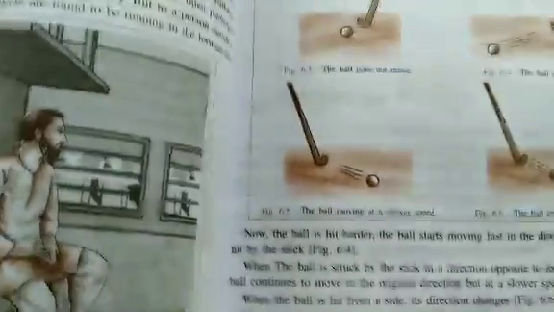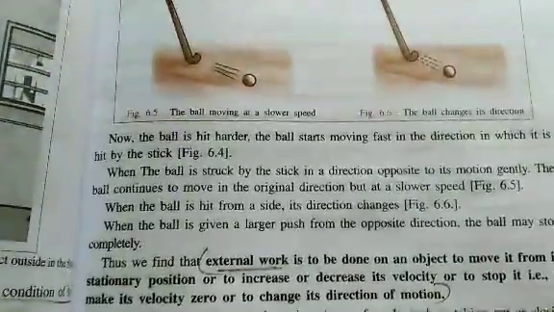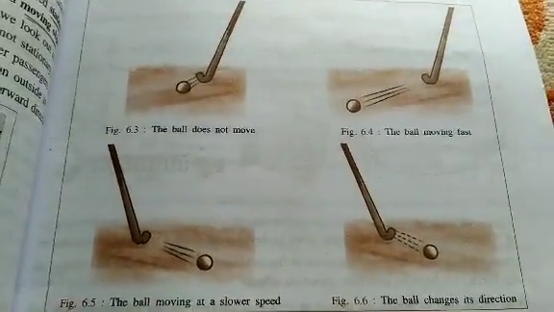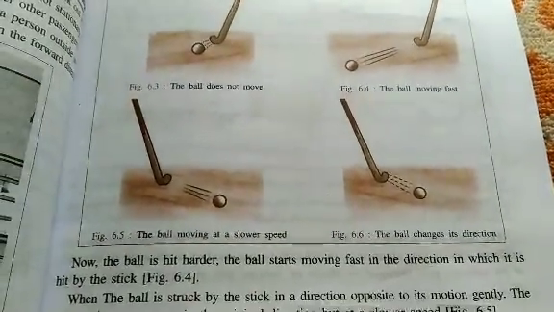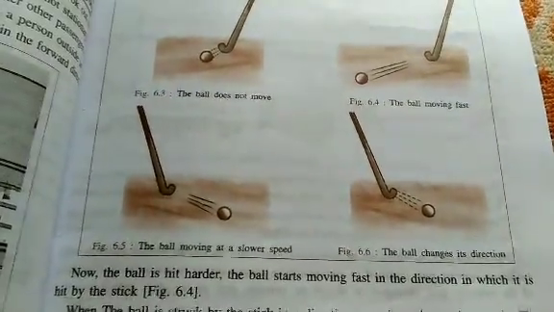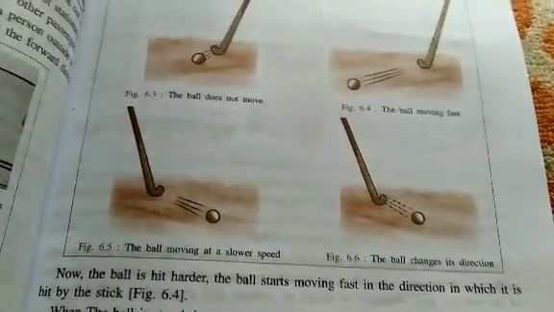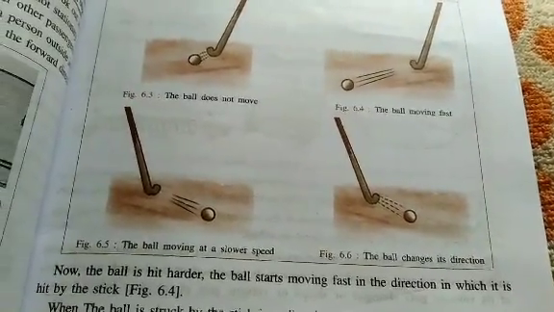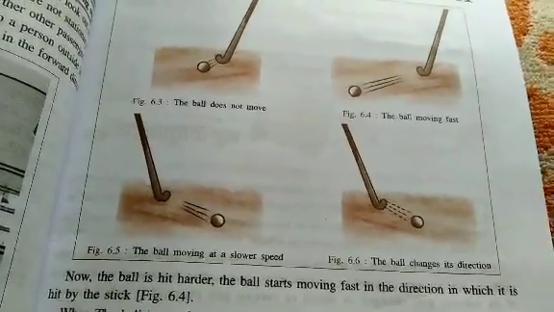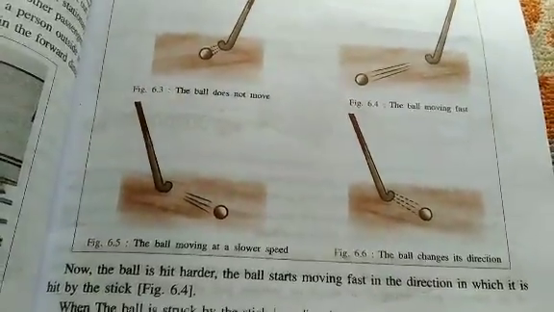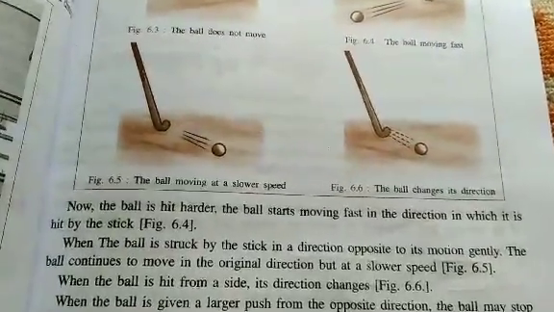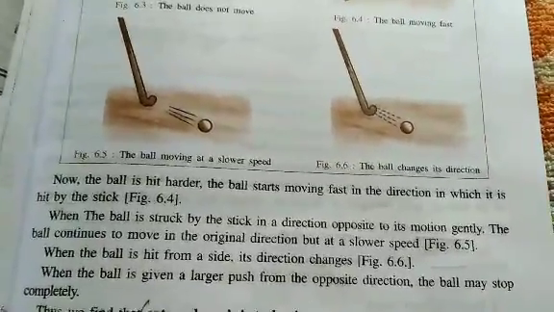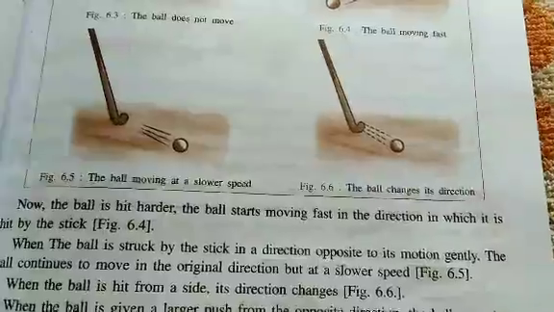Now see the concept of force. What is force? Suppose there is a ball. See the picture. In the first picture we can see the ball does not move. If we hit the ball, it starts moving. See the second picture, it starts moving in the direction in which it is hit by the stick. So something is applied on the ball. See the third picture, the ball is struck by the stick in a direction opposite to its motion. Then its speed becomes slower.